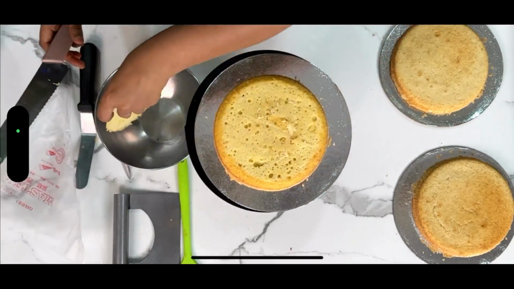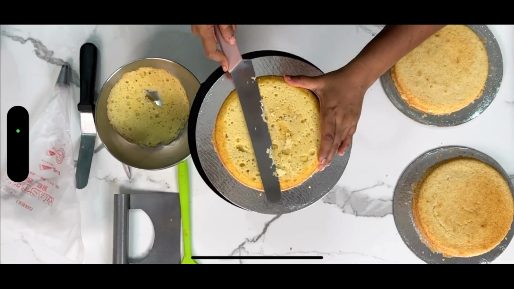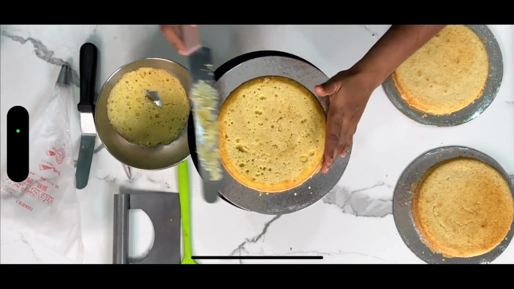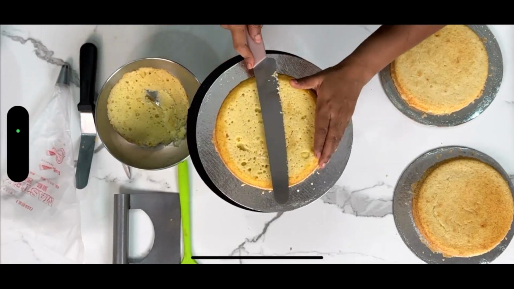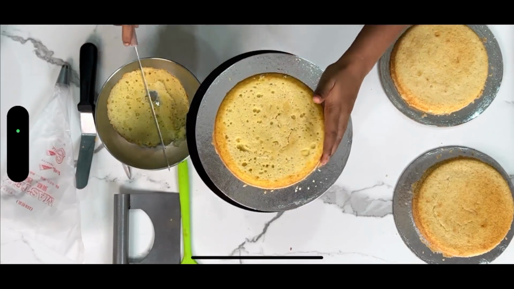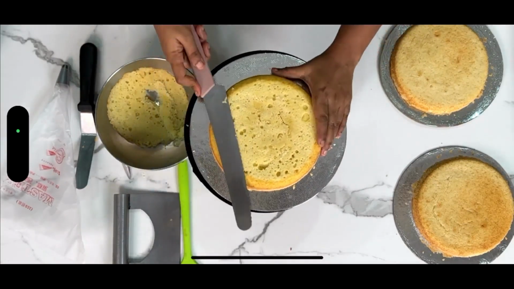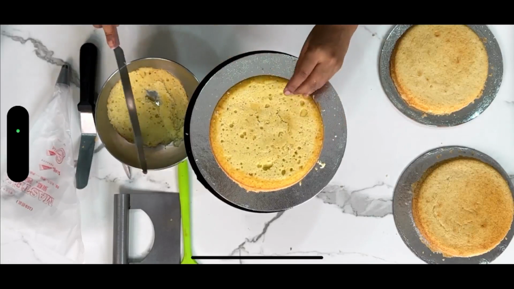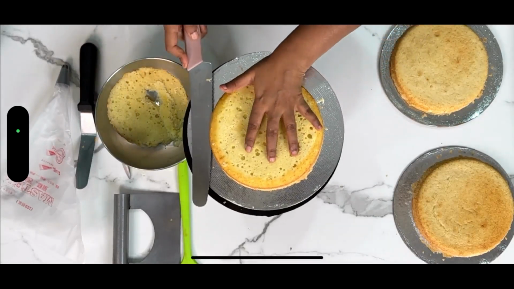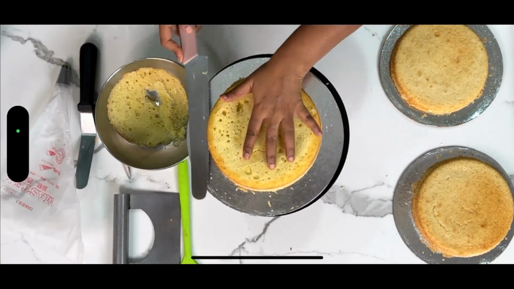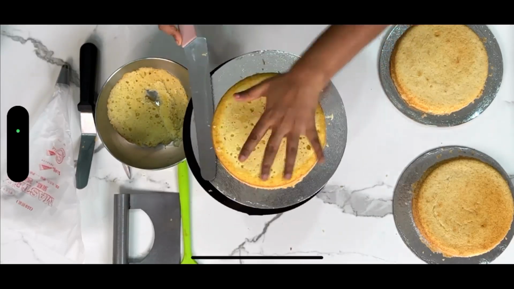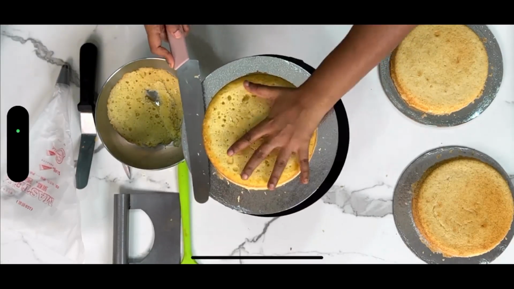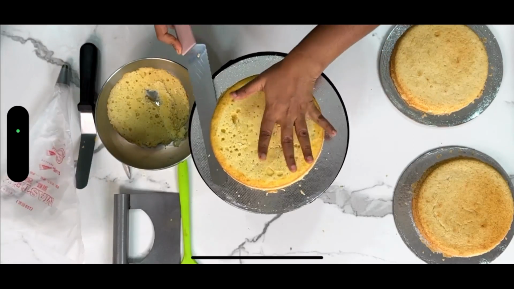So this was the sponge baked yesterday. Now I am going to slice it. Again the same thing, mark it, and then again an inch inside, turn.